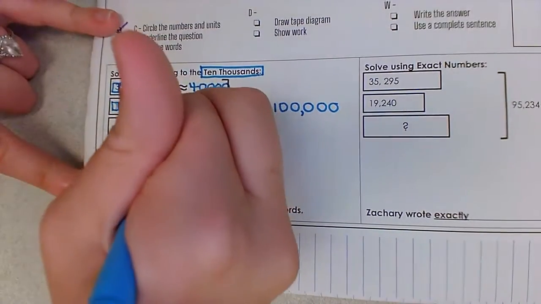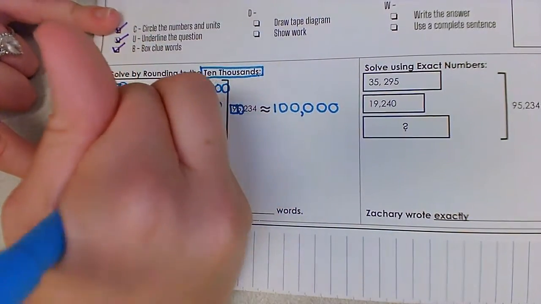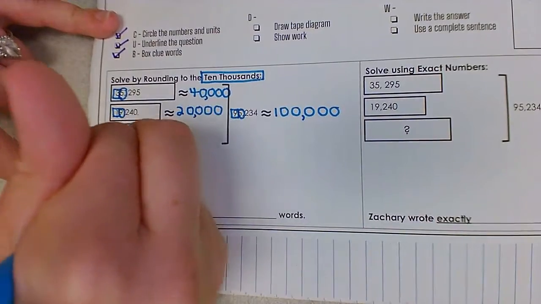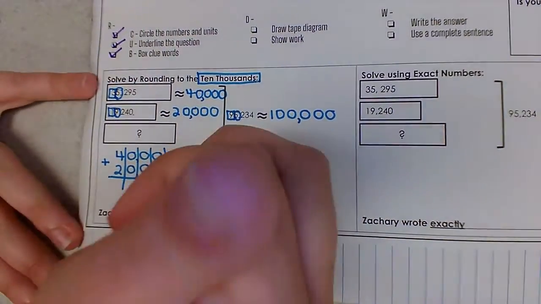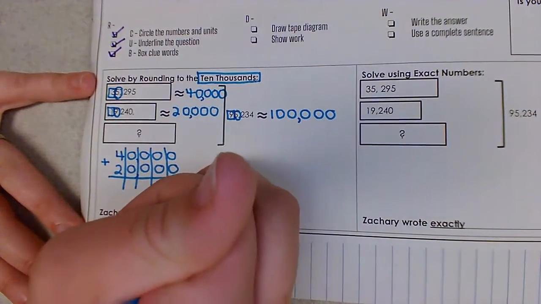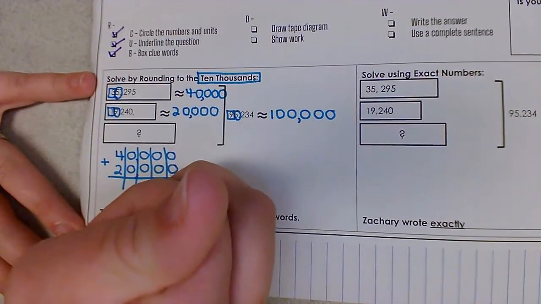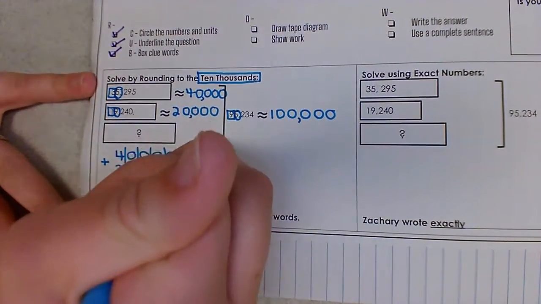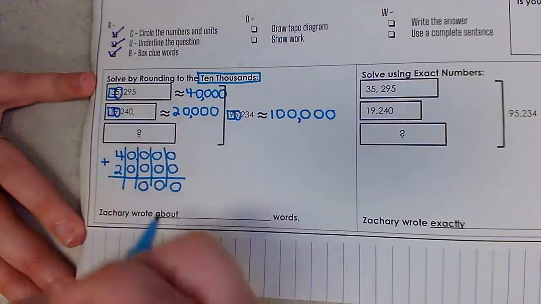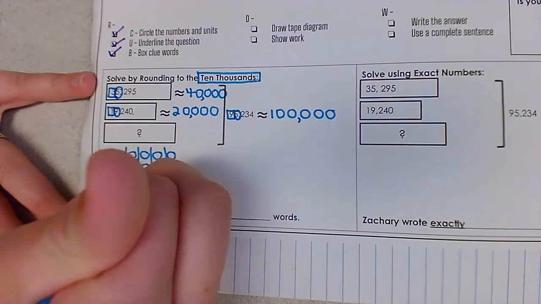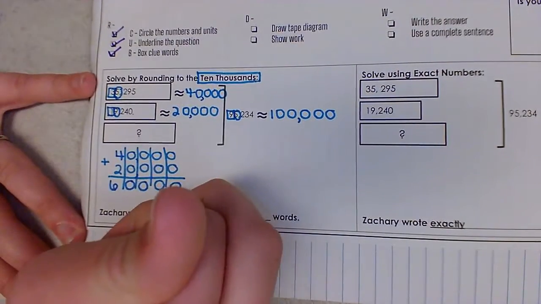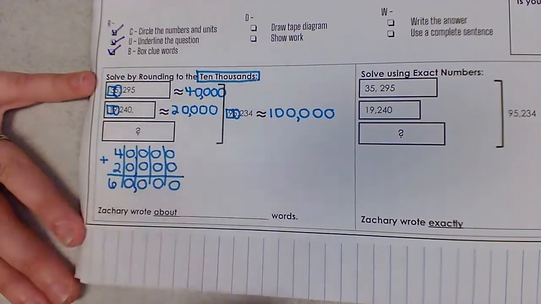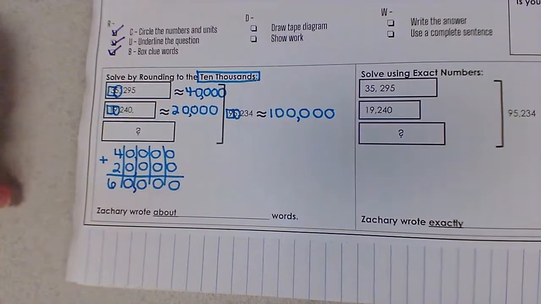Even though I'm getting really good at addition, I'm still going to practice drawing vertical lines to separate my place values out. 0 plus 0 equals 0. 0 plus 0 equals 0. 0 plus 0 equals 0. 0 plus 0 equals 0. And 4 plus 2 equals 6. 1, 2, 3, wee! In the 2 months combined, he wrote 60,000 words.